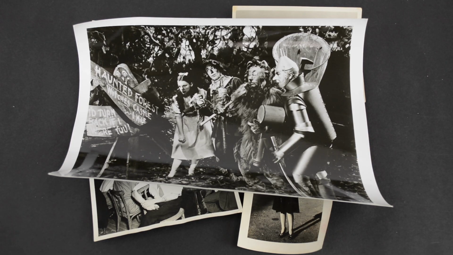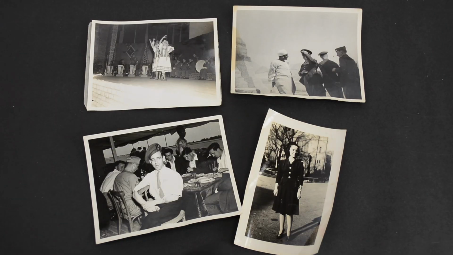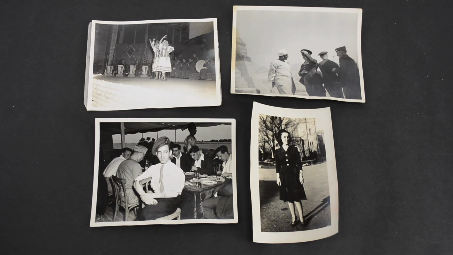I'm going to talk today about the importance of labeling your collection in some way. We get a lot of people asking if they should write on their photos, and we'll talk about that. We'll talk about the different options you have.